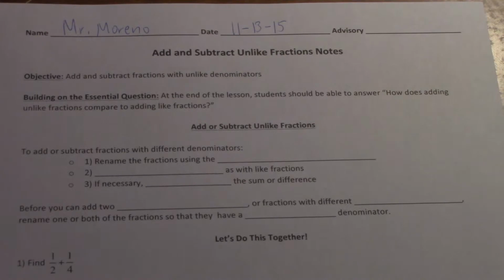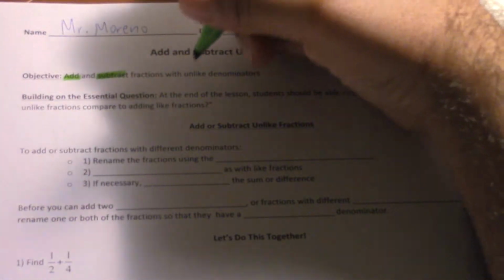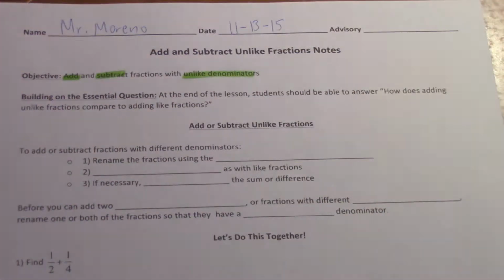All right, so today we're going to be looking at adding and subtracting unlike fractions. What we did last time was adding and subtracting like fractions. So if we have common denominators, we add or subtract the numerators. But this time, we don't have common denominators. In fact, we have unlike fractions. So our objective today is to be able to add and subtract fractions with unlike denominators. So let's highlight add and subtract fractions with unlike denominators.